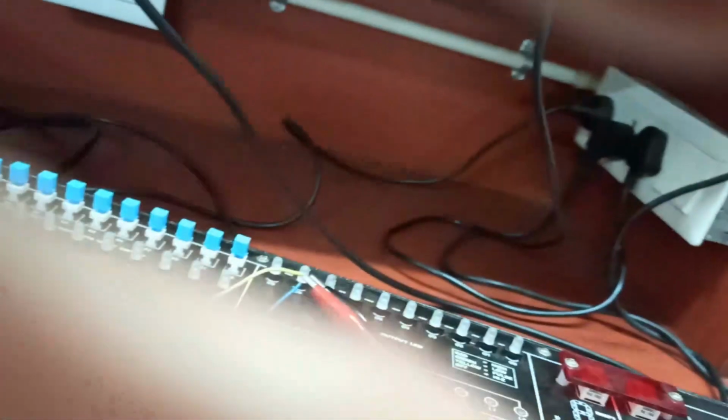So now the function generator is connected. I will connect the output to the oscilloscope. This is the output. I should get it at pin number 6. This is the output. Okay, and this is again grounded. Now I have connected everything.